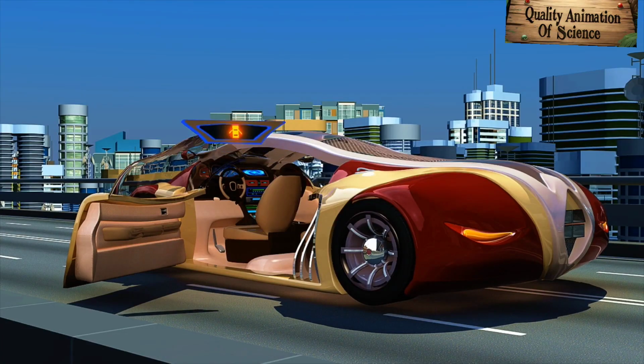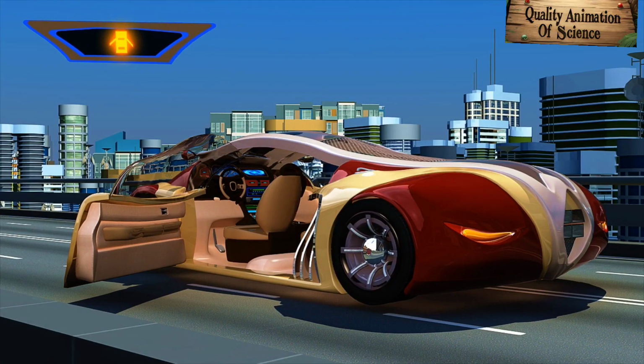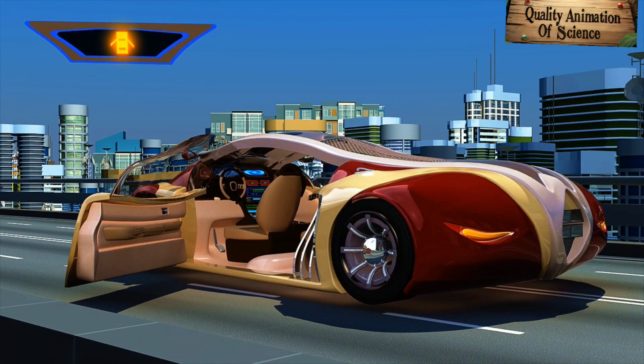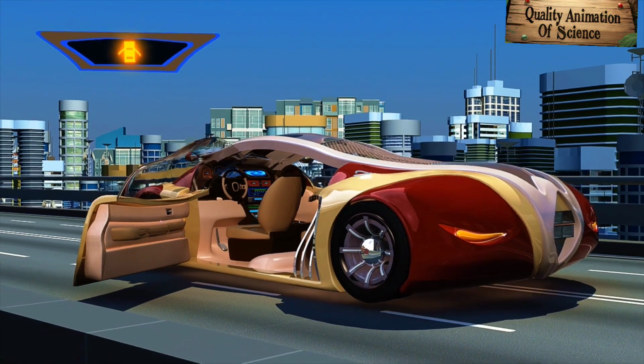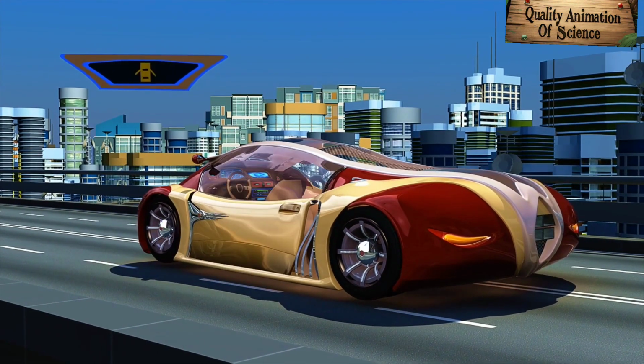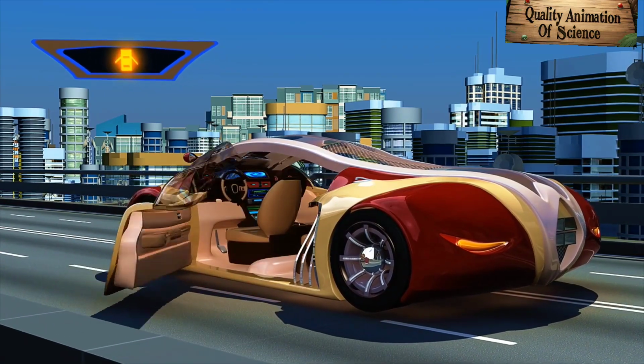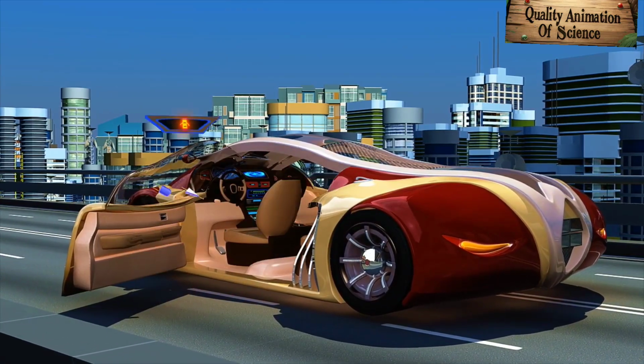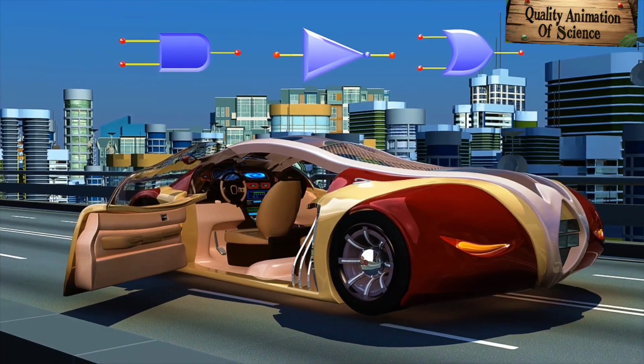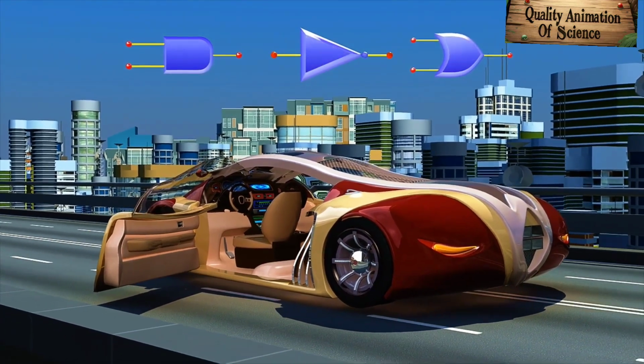Have you ever wondered why your car's dashboard light glows every time the door is left ajar? Similarly, on closing the door, why does the light go off? These conditional checks are done by basic building blocks of all electronic circuits called logic gates.